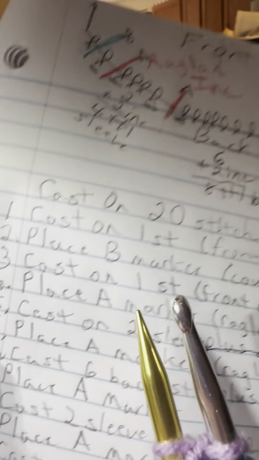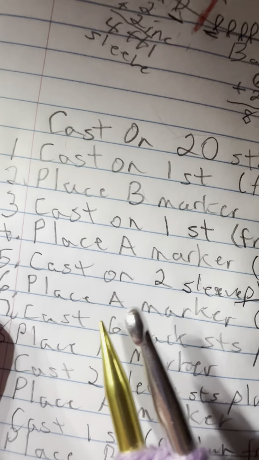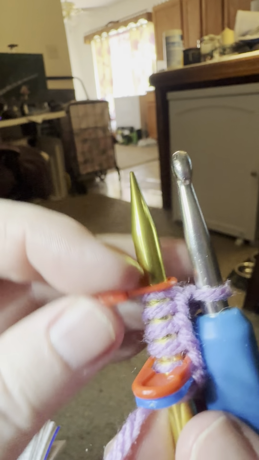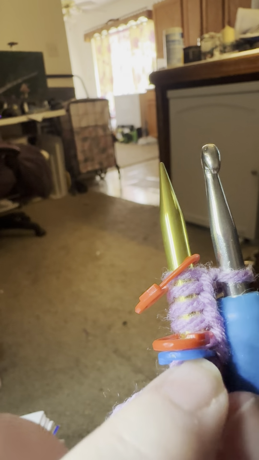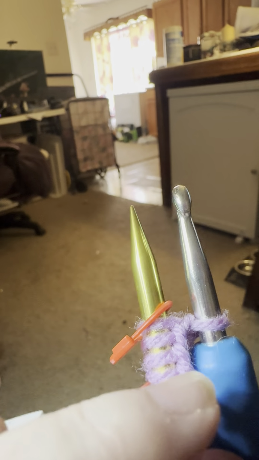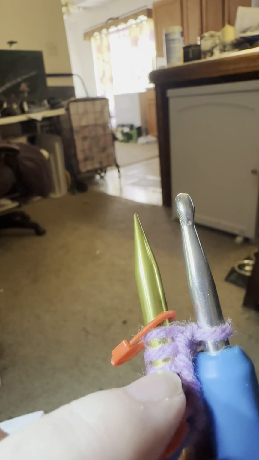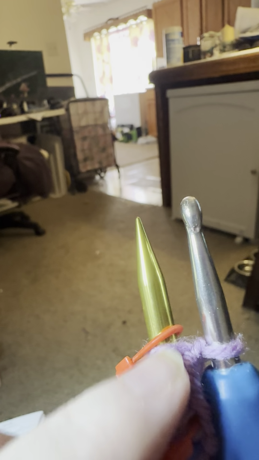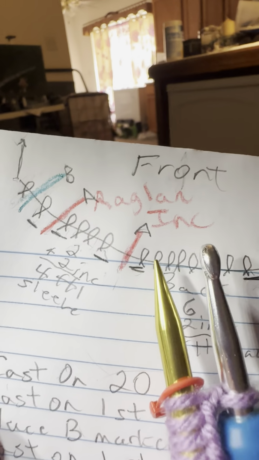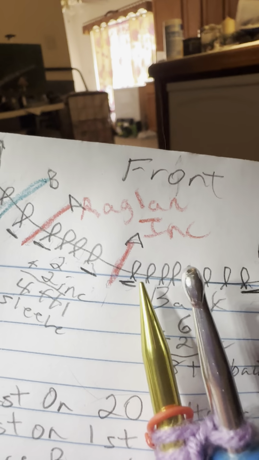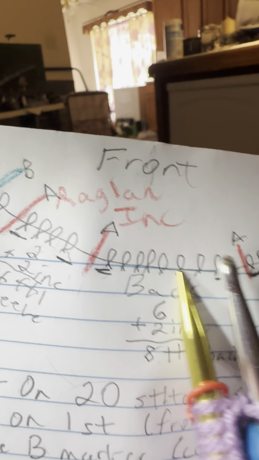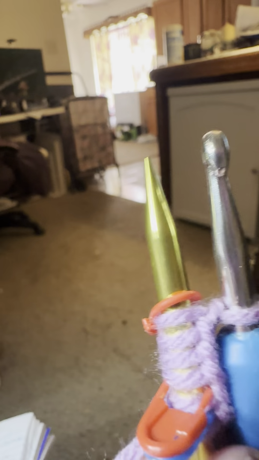And the next step after the shoulder stitches is to put another red marker, which I'm using red, which will be the A. So we're going to put the red marker on. So there's your front edge, your raglan increase for the front, and then your shoulder. Okay, your 2 shoulder plus the 2 raglan. And then after that, we're going to do 8 stitches total, which will be for your back, which is the 6 plus the raglan increase. So we're going to cast on 8 more stitches.